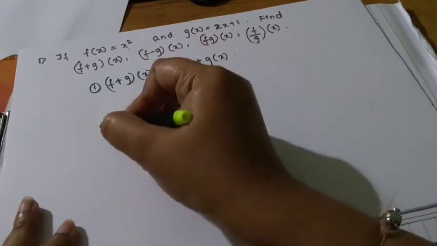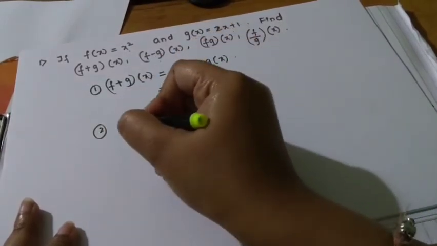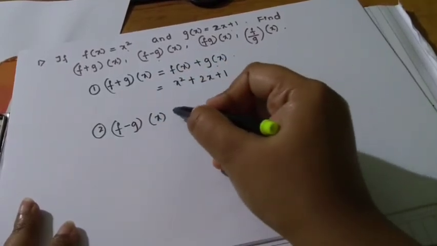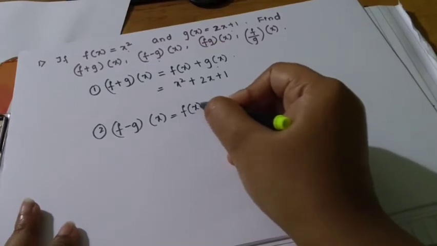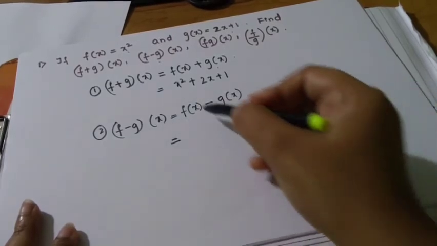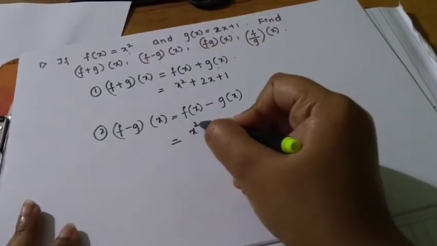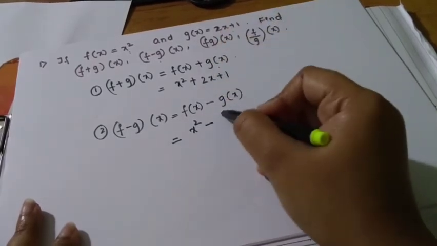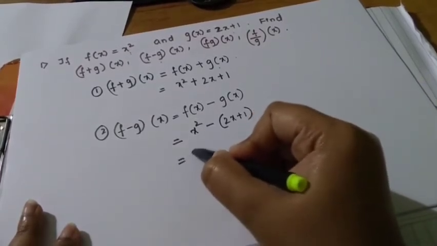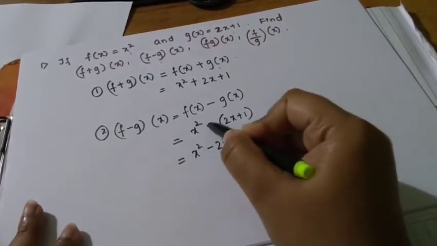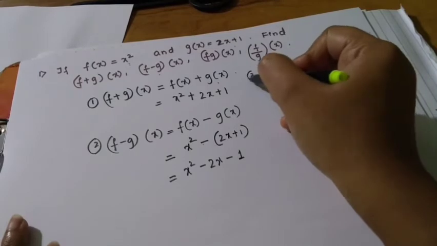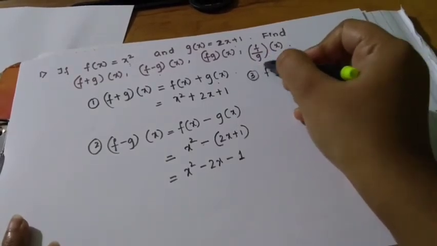Okay, very simple. Second one, you have to find f minus g of x. So this is equal to f of x minus g of x, which is equal to, what is f of x value? x square minus g of x value, 2x plus 1. So this is equal to x square minus 2x minus 1. Okay, next third one, f into g of x.